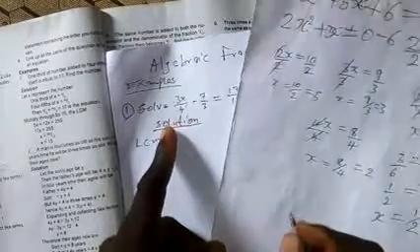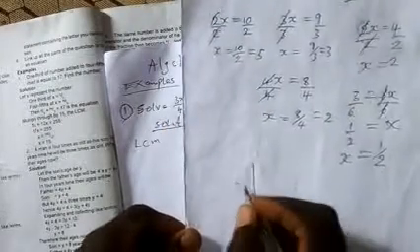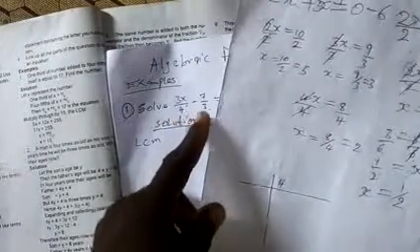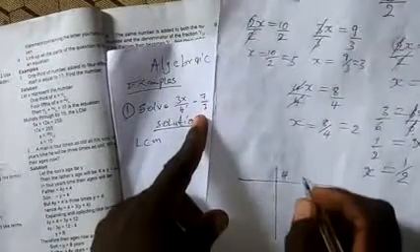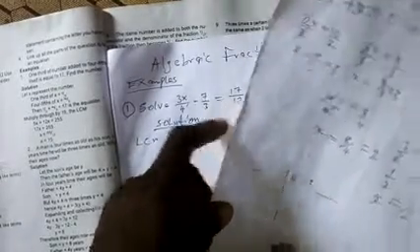Just bring the table down. We have 4 as the denominator of the first term, 3 as the denominator of the second term, and 12 as the denominator of the third term.